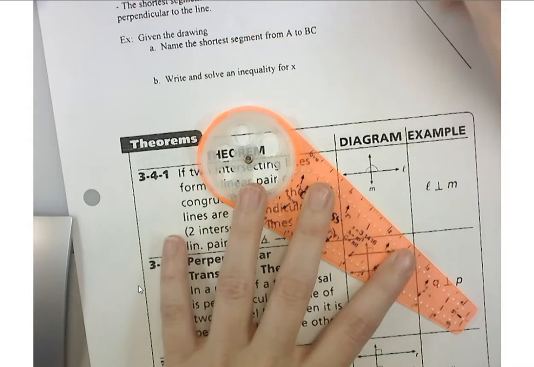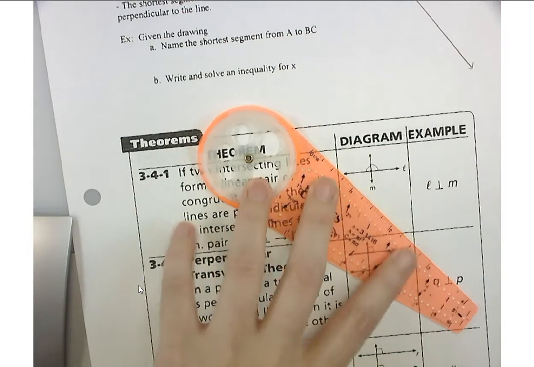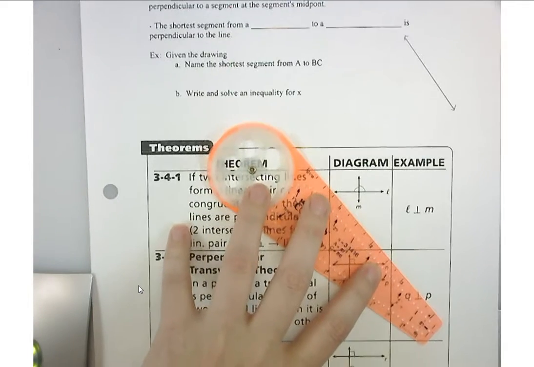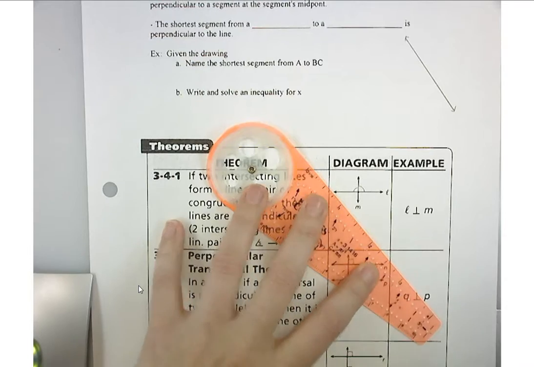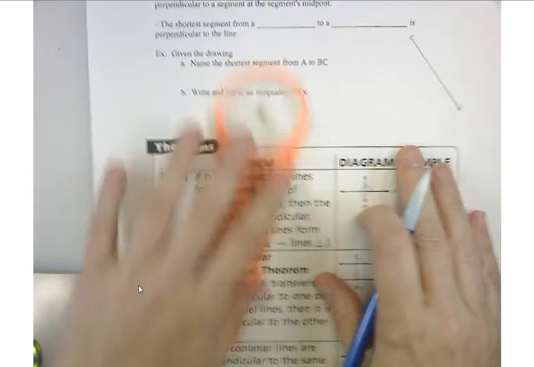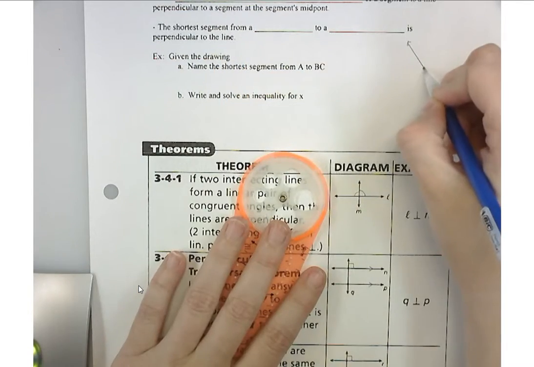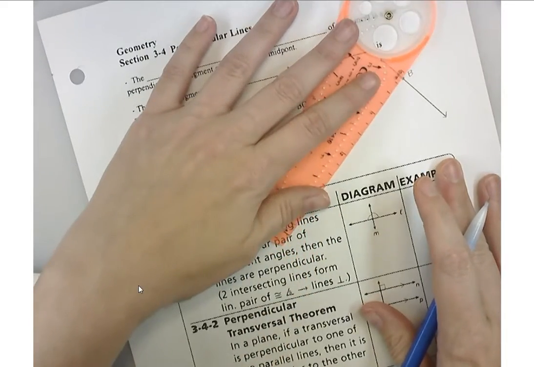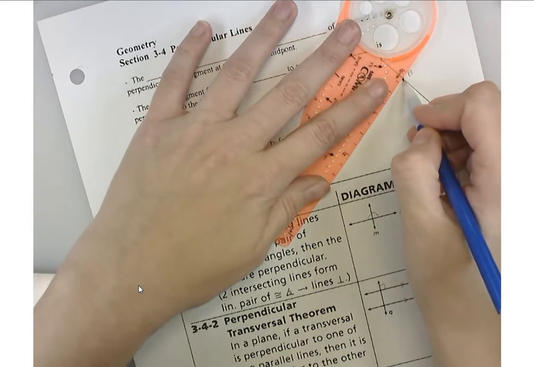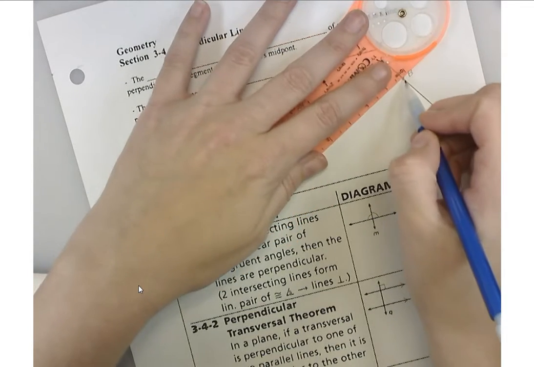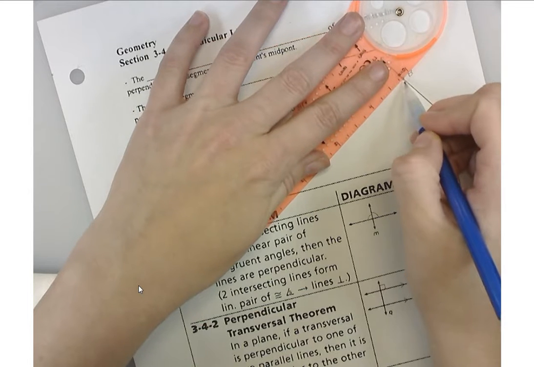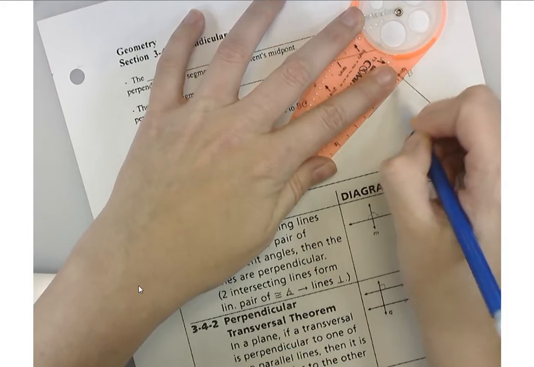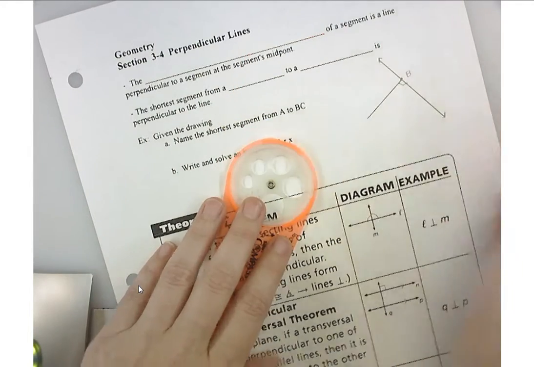Okay, so this is going to be a line. Okay, on your line is going to be BC. So just pick a point B on that line. And we won't construct it, but we are going to draw this so that it's perpendicular. So I'm going to have a right angle.